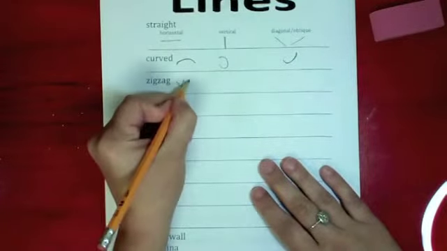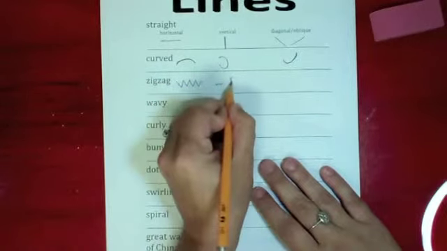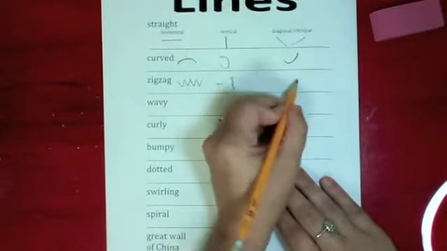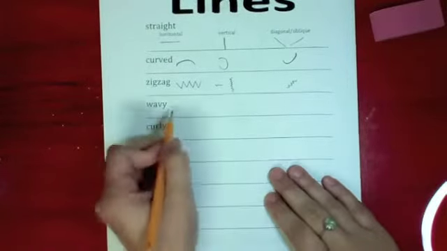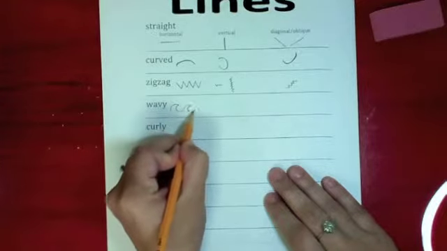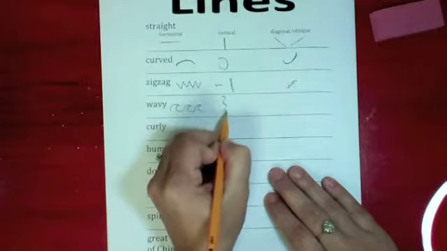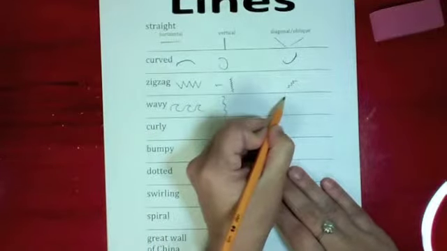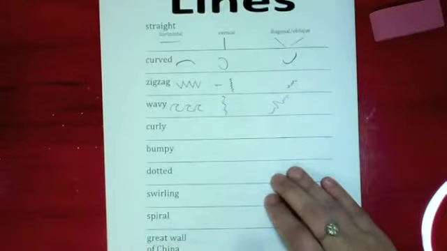Zigzag can be big, it can be small, it can be going in different directions. Wavy lines could be a wave like this, or it could be just a wavy line like this, or it could have different size waves.